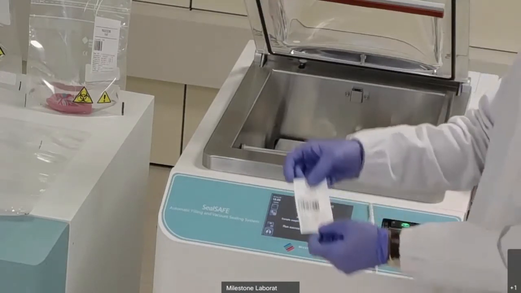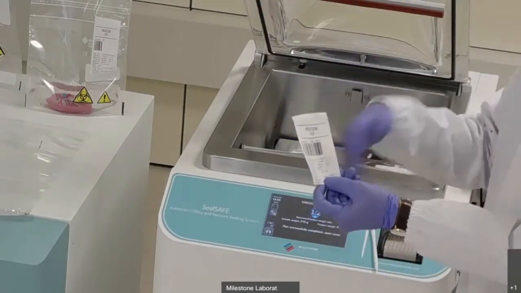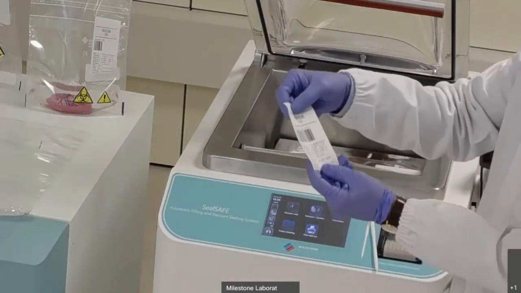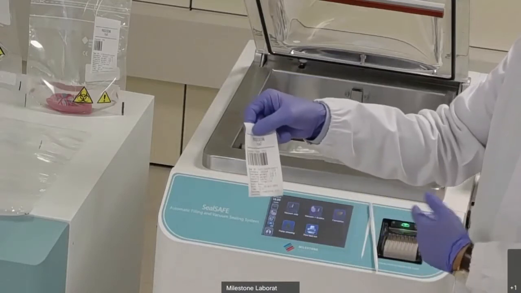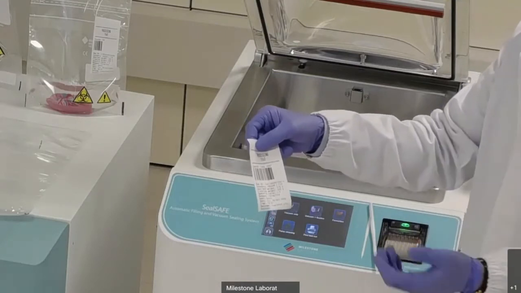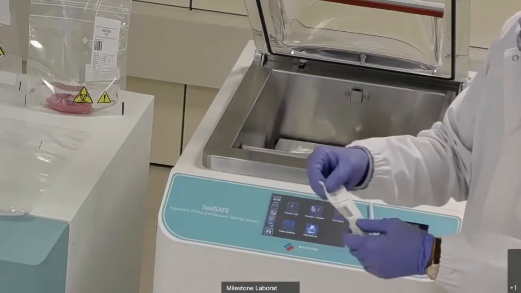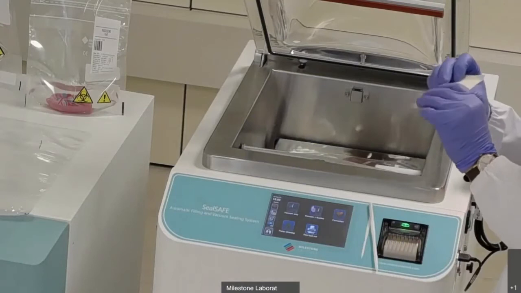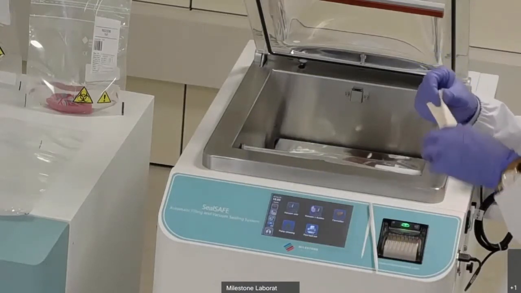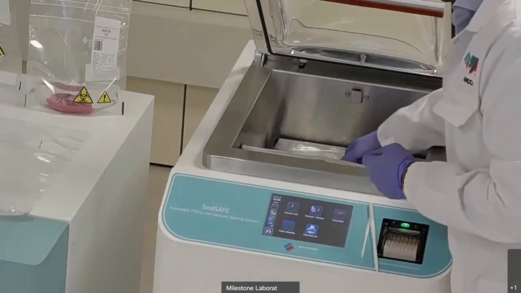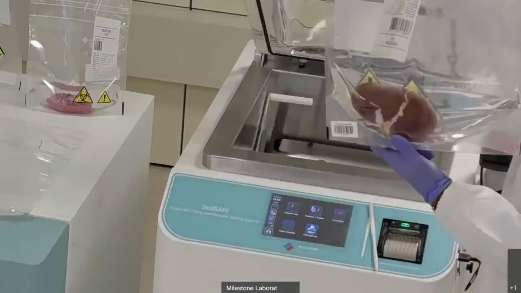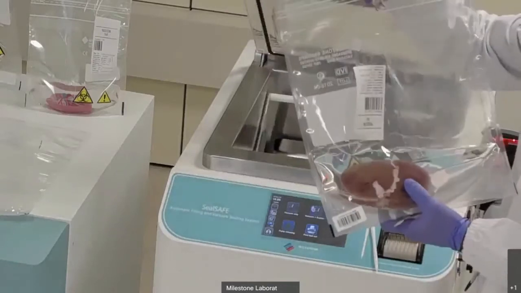Similarly to Tissue Safe, also here I do have the complete documentation: the identification of the operator, date, and time. But moreover, here we also have the weight of the specimen, the amount of formalin, and the ratio between these two. Again, I can physically bind this information on top of the bag, and now I will have my specimen under vacuum with formalin.